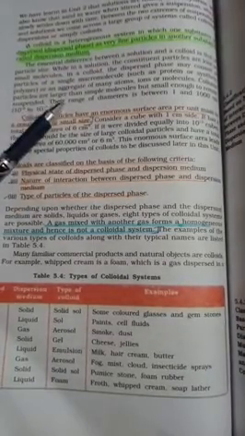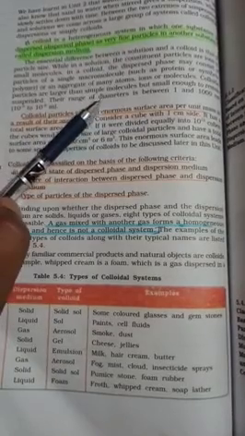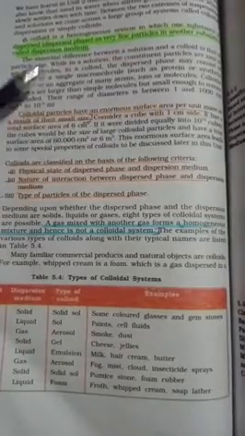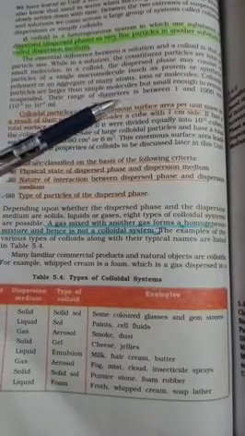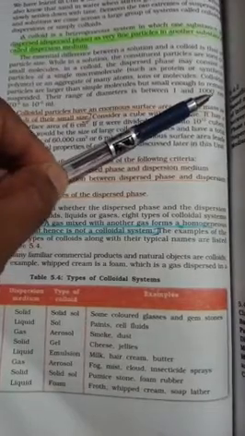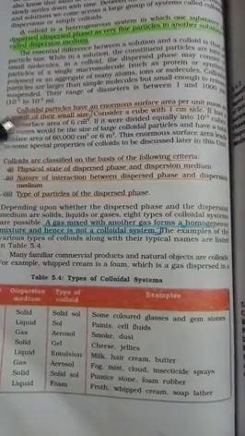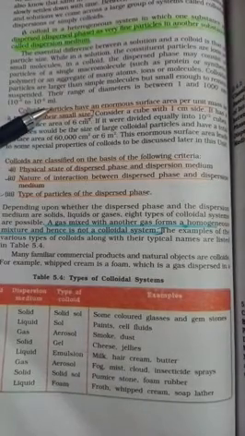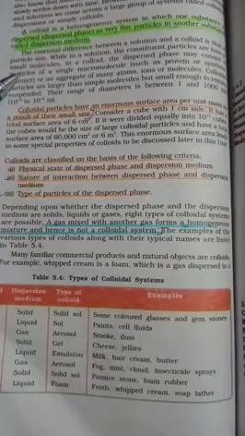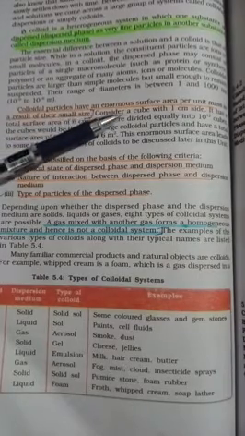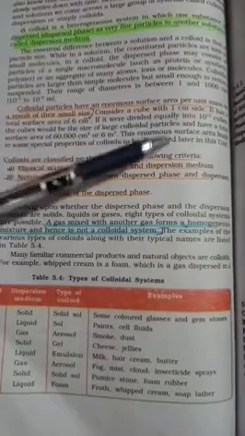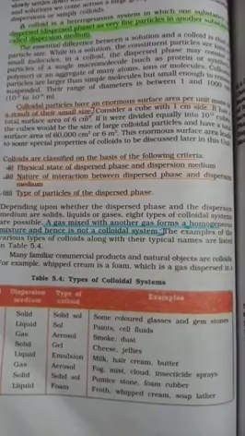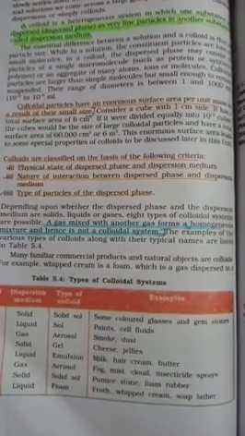Colloidal particles are larger than simple molecules but small enough to remain suspended. The range of diameter is 1 to 1000 nanometer, that is 10 to the power minus 9 to 10 to the power minus 6 meter. Then it is called a colloid. Colloidal particles have an enormous surface area per unit mass as a result of their small size. So this is the introduction of colloids.